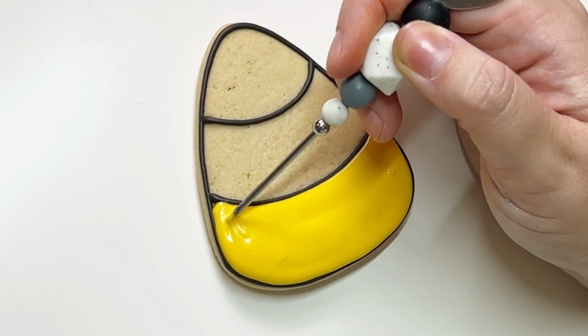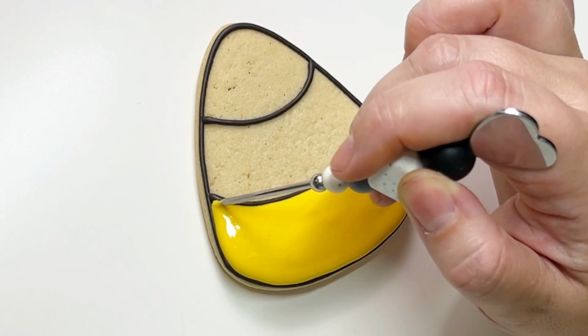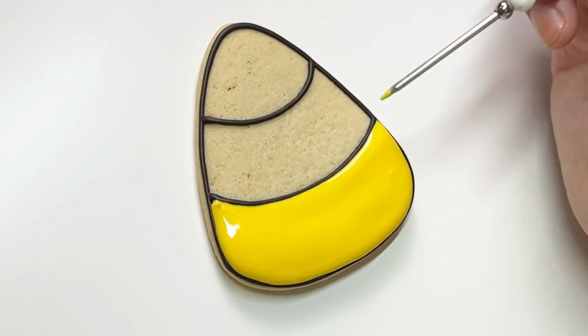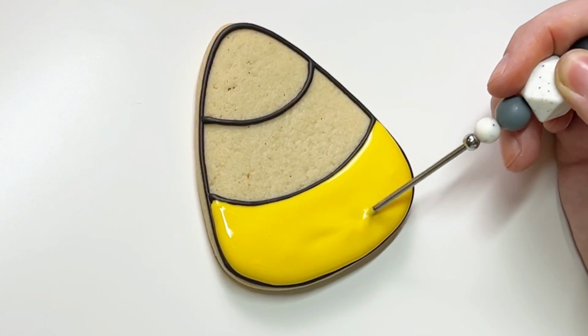Ugh. So I'm so bummed this didn't work. I've done this kind of technique before, not with sections like this, just with flooding the entire cookie, and it worked. So I don't know, maybe I got a little overzealous with how much icing I used.